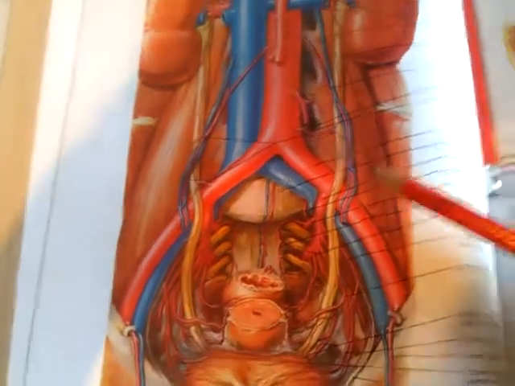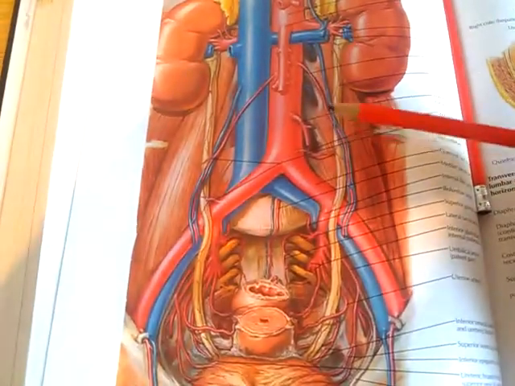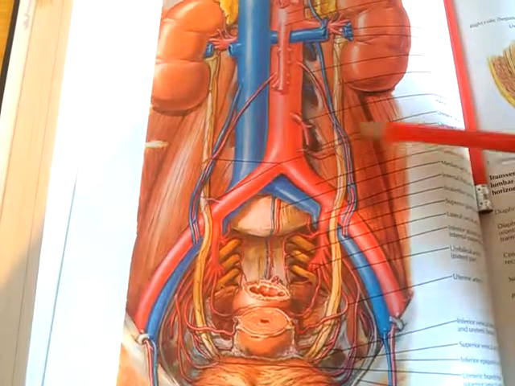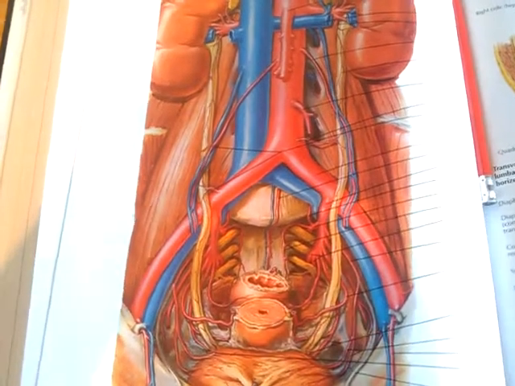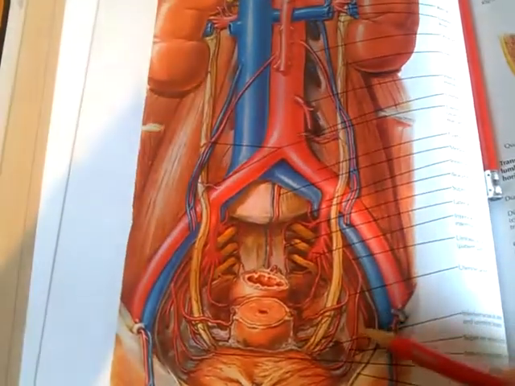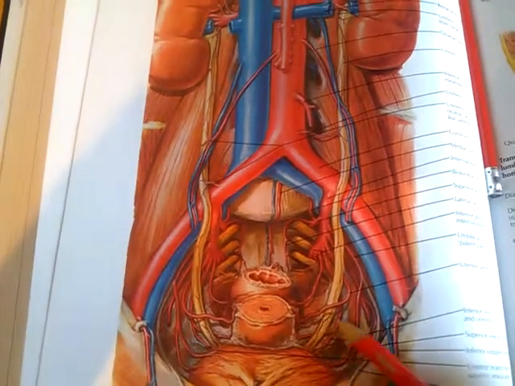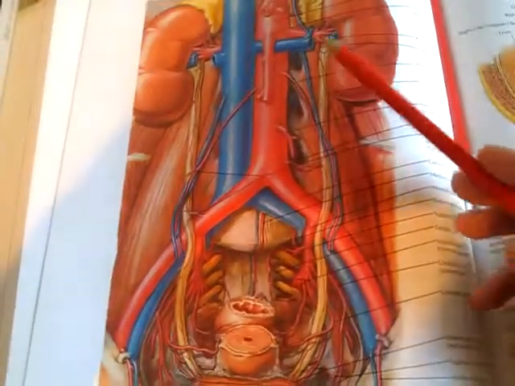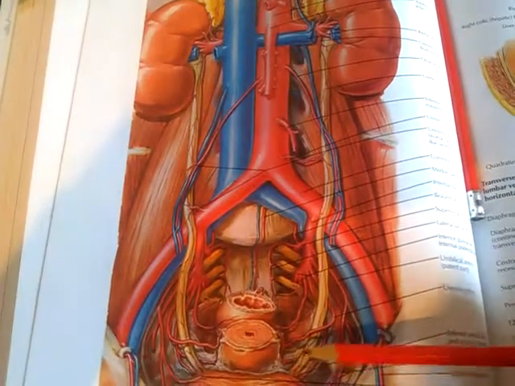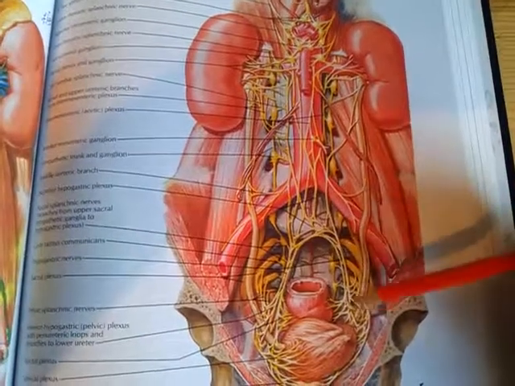The blood supply for the ureters are branches from the renal arteries, from gonadal, iliac, and uterine and vesical arteries. So branches from those 4: renal, gonadal, iliac, vesical arteries. The nerve supply is by abdominal and pelvic autonomic plexuses.